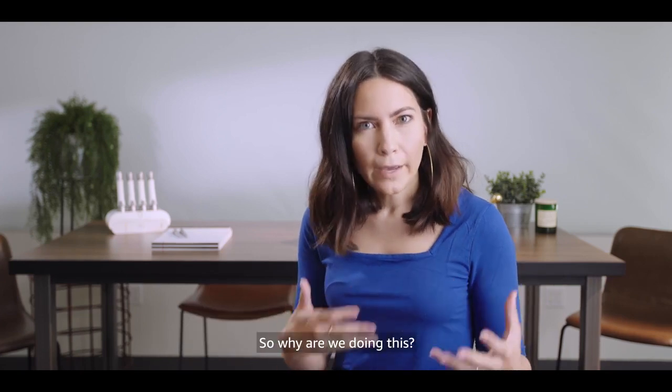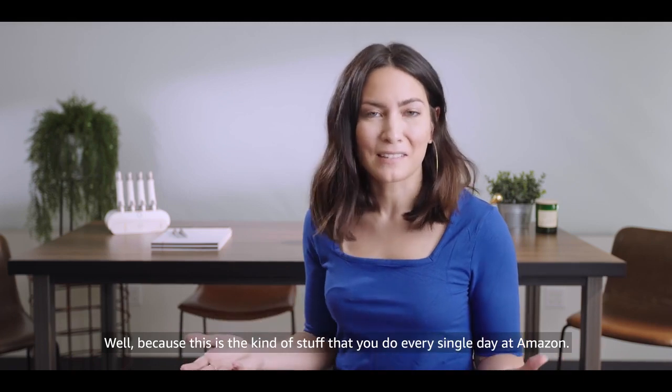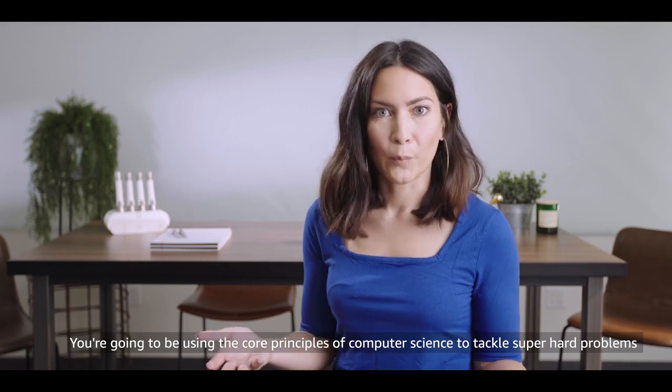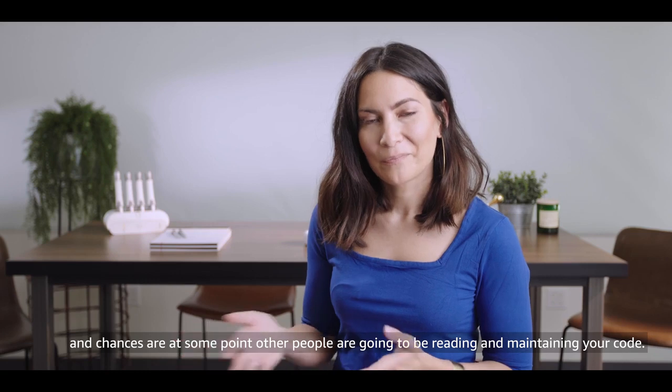So why are we doing this? Well, because this is the kind of stuff that you do every single day at Amazon. You're going to be using the core principles of computer science to tackle super hard problems, and chances are at some point other people are going to be reading and maintaining your code.